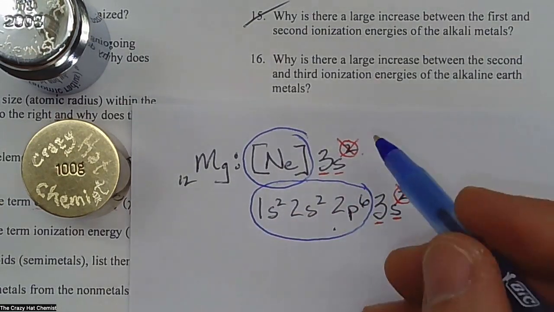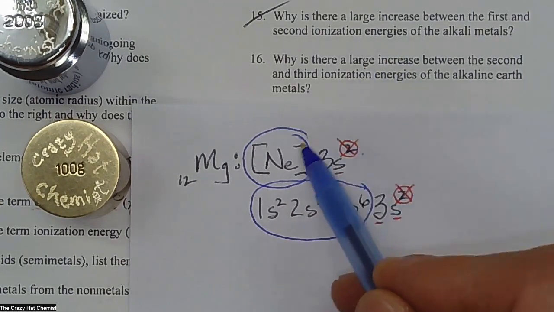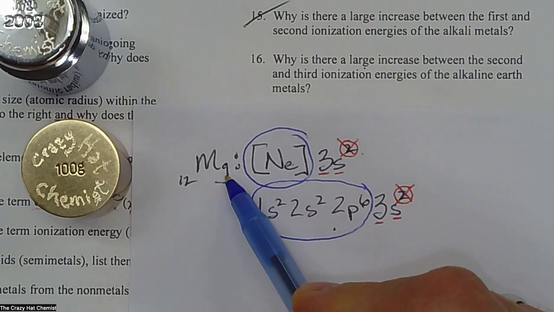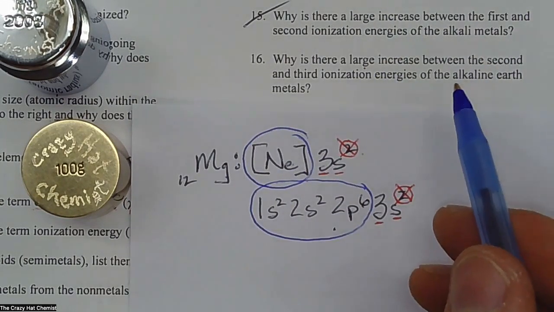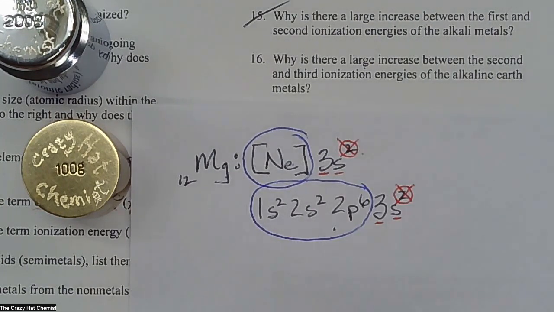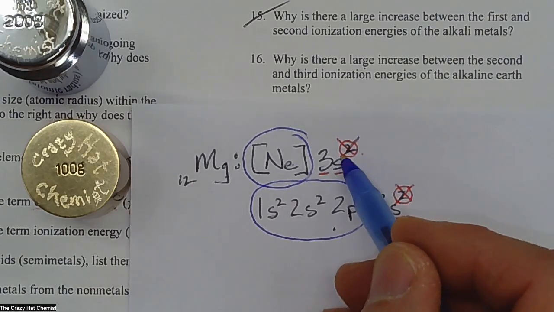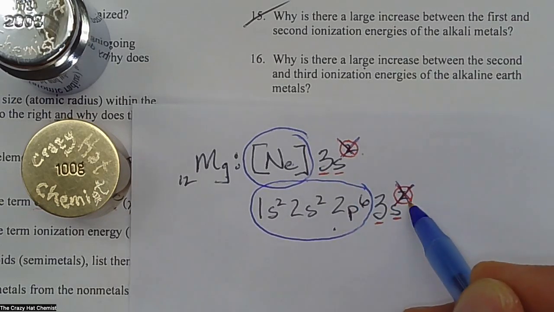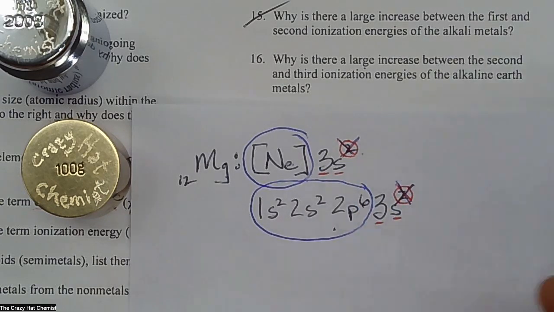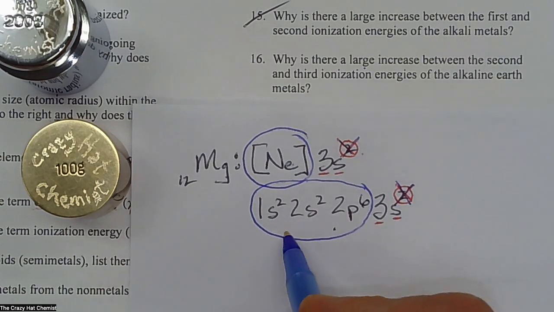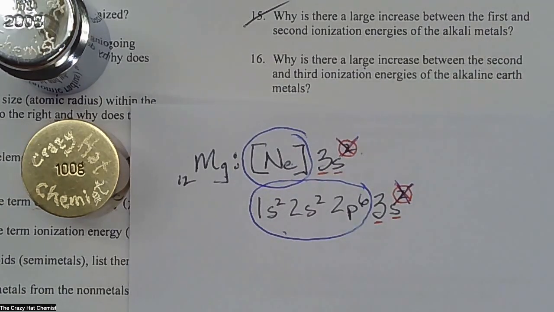So the first ionization energy for anything in group 2 is relatively low. The second ionization energy is higher than the first, but still relatively low. And once you have removed those 2 outermost valence electrons, what remain are core electrons, and core electrons are exceedingly difficult to remove.